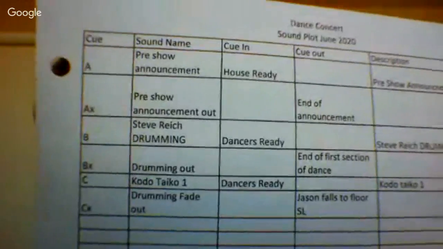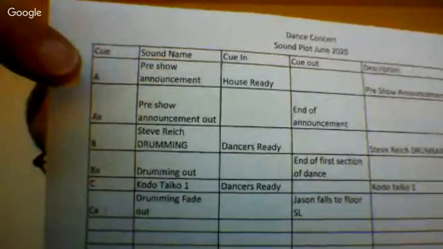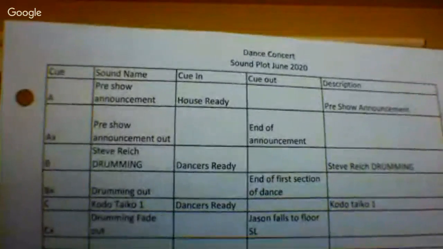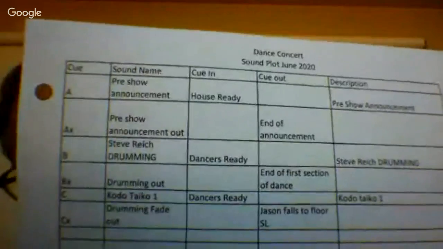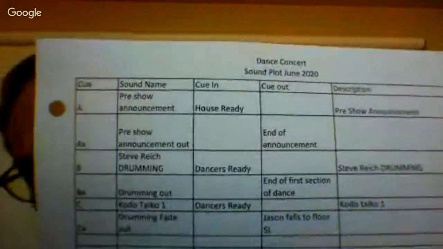So similar to the lighting cue, you need to know the number or letter of the cue, what the name of the cue is. Where it says cue in, that is when the stage manager would call the cue to go. And then there's a description of the cue.